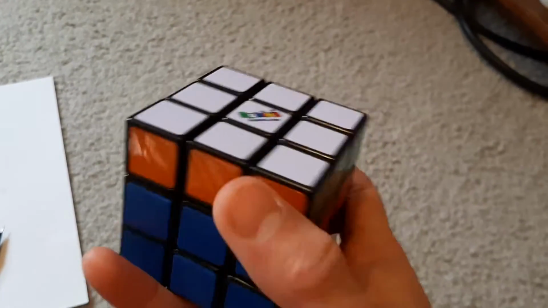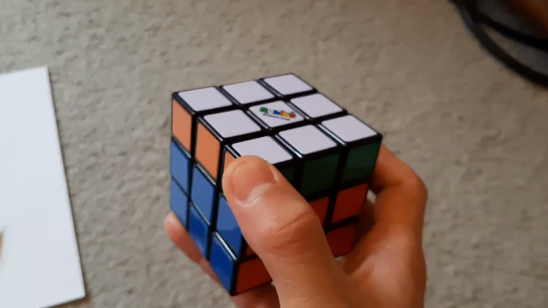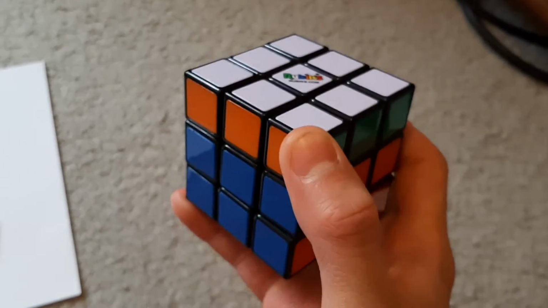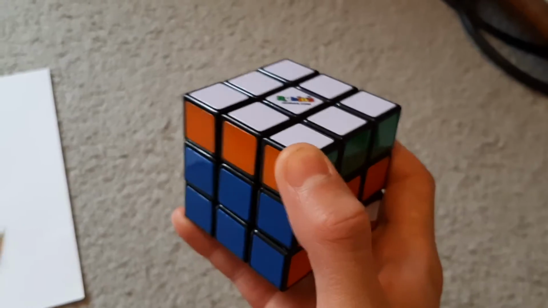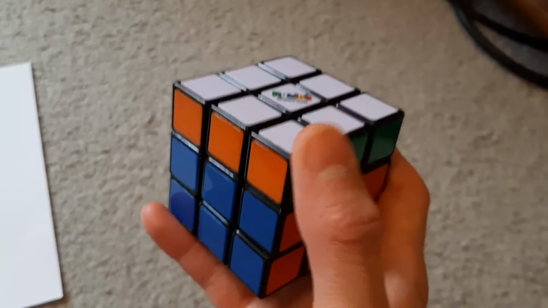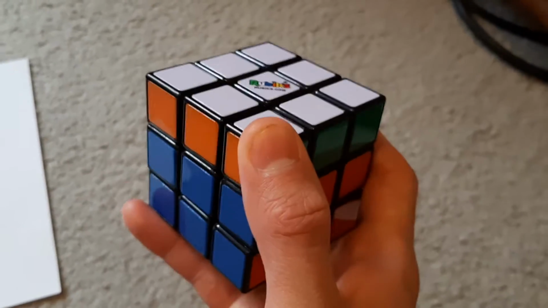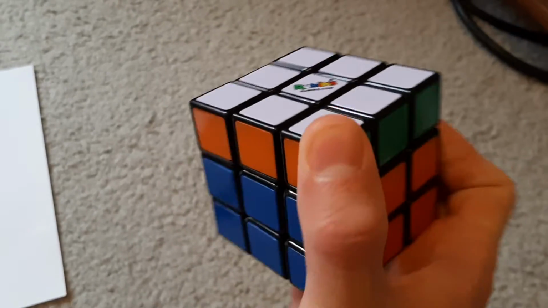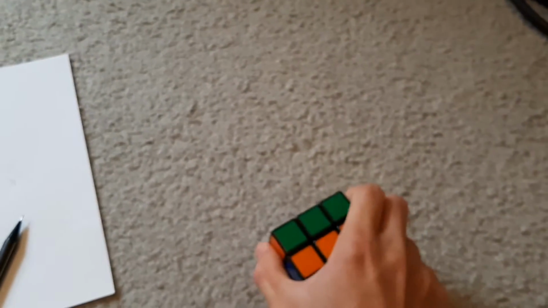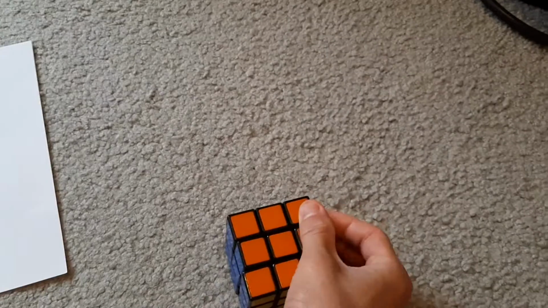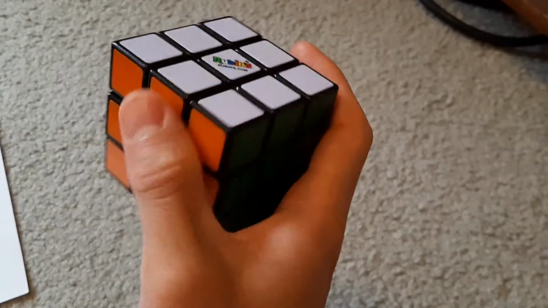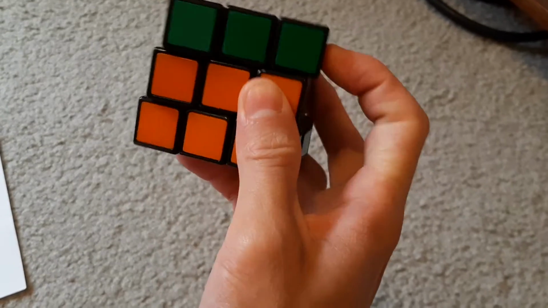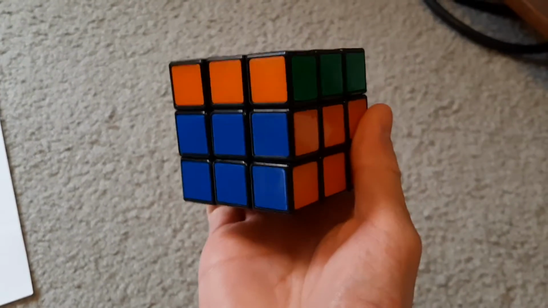If we just lock our eyes here, without taking our eyes off this piece, if we make this our center point, basically our focus point, anytime we do a move with this piece, so let's say we move it this way, right? So lock our eyes here.